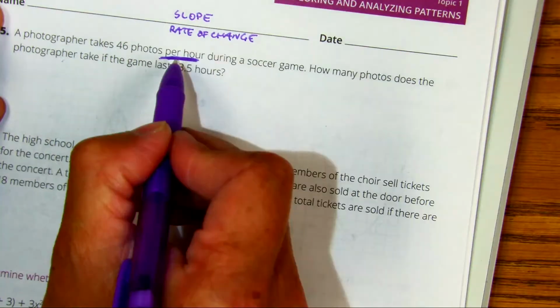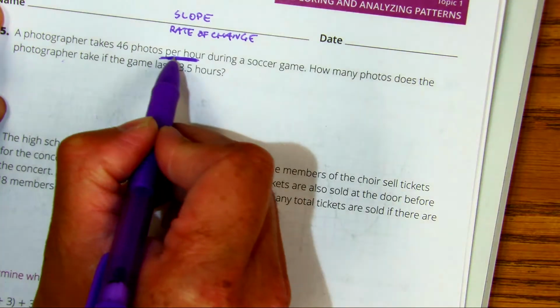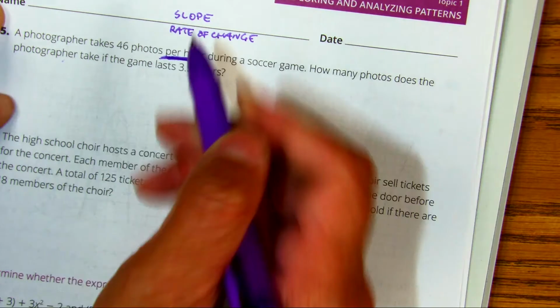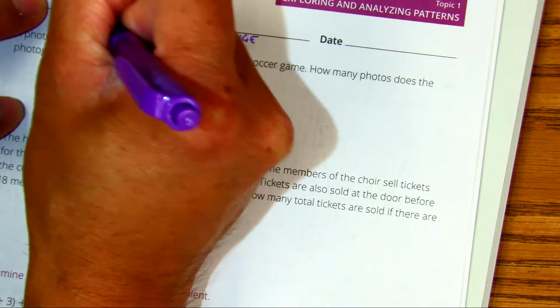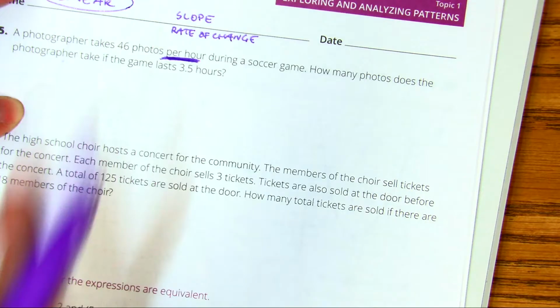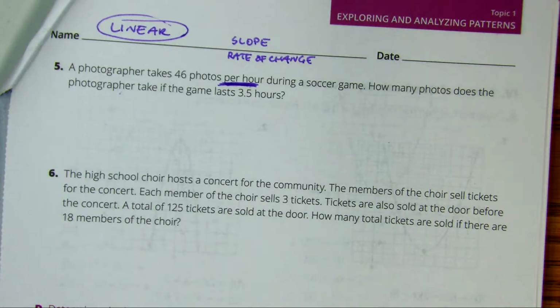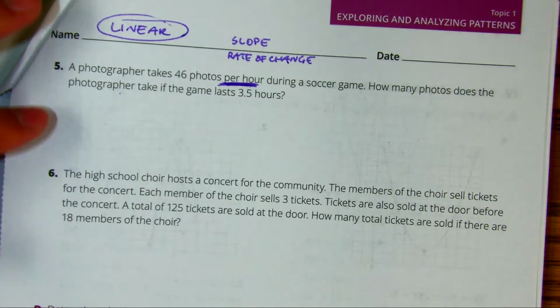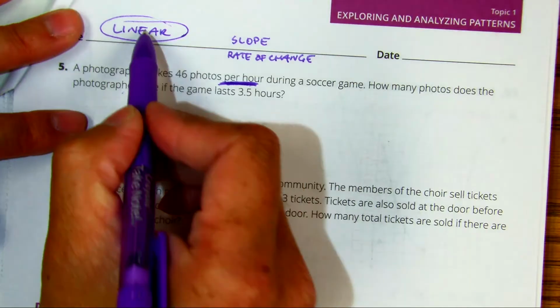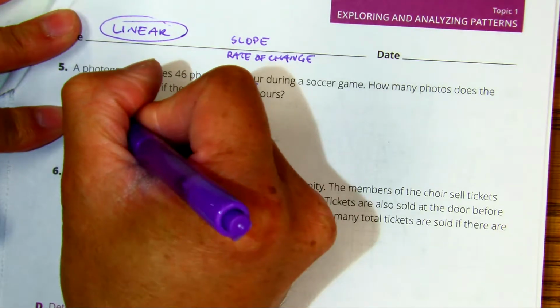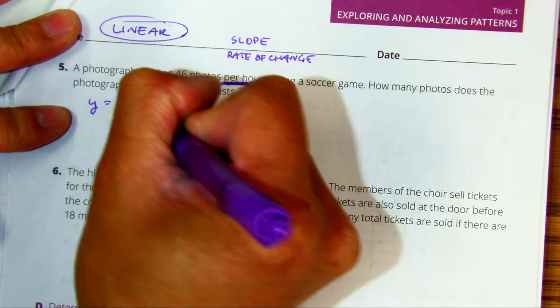Well, the words per hour should kind of give us a hint that this is going to be linear. Raise your hand if you knew it was linear. Okay. Now, remember, if it was something like exponential, it would have said something like double or triple every hour. Okay? So linear, my formula is y equals mx plus b.